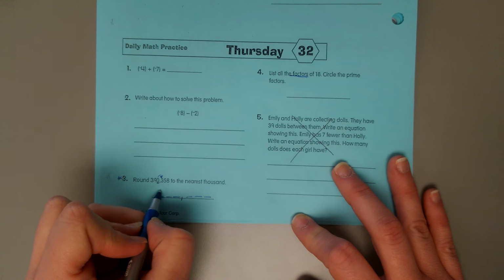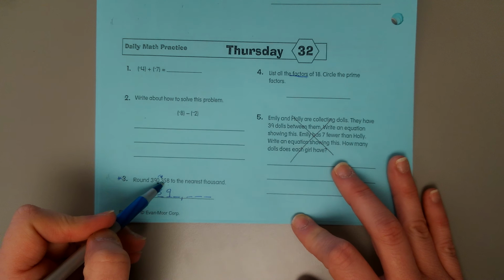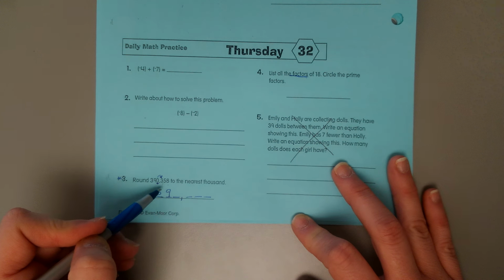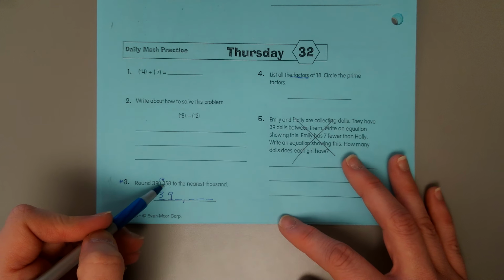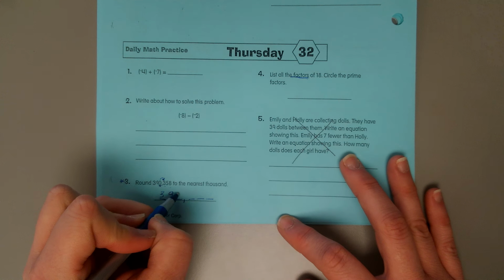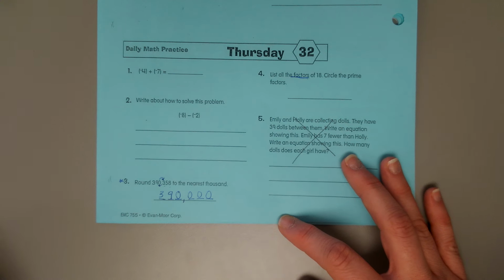So our 3 and our 9 are going to stay the same. Now on this 0, we look to this. Is it less than 4? That will tell us if we stay at 9. If it's 5 or greater, we jump up to 1. But it is less than 4, so we're going to keep that as 0, and then the rest will be zeros. And that's how you do Thursday number 3.